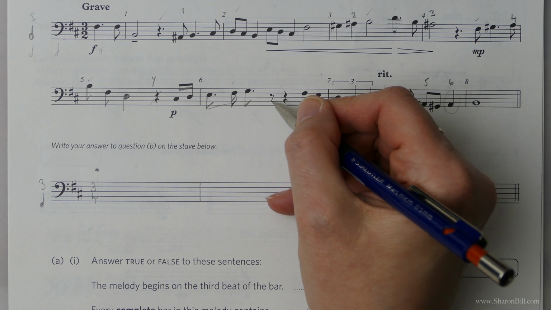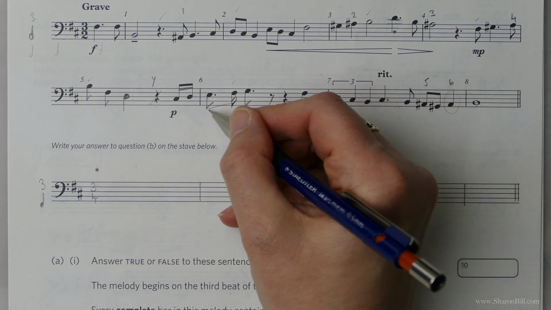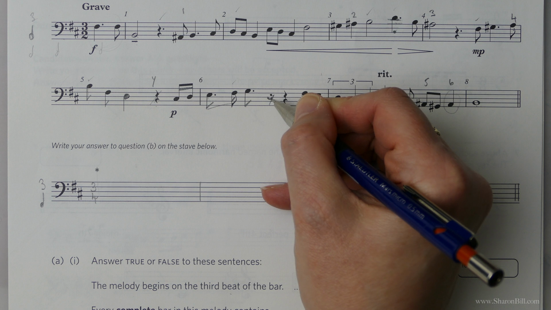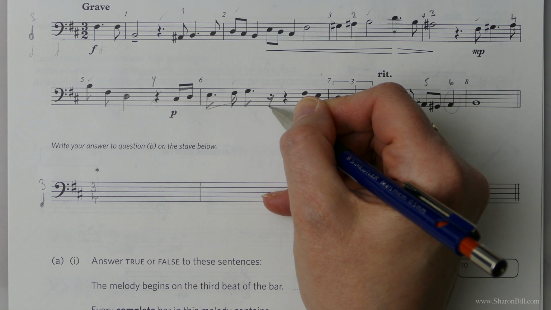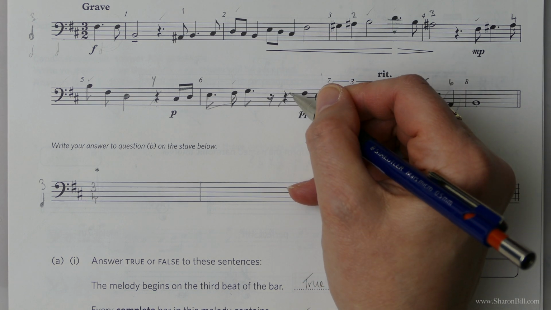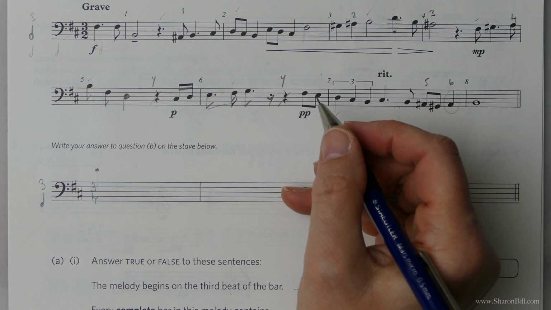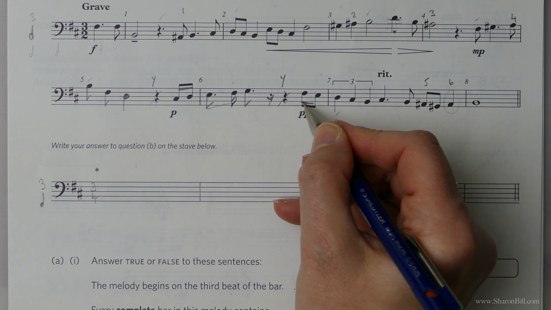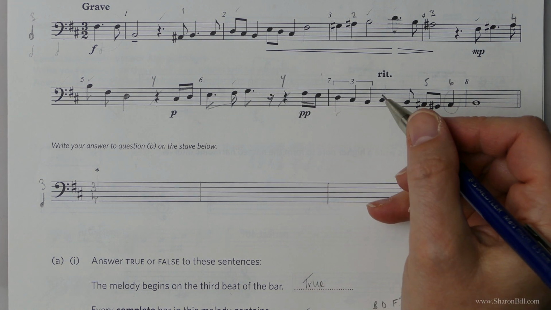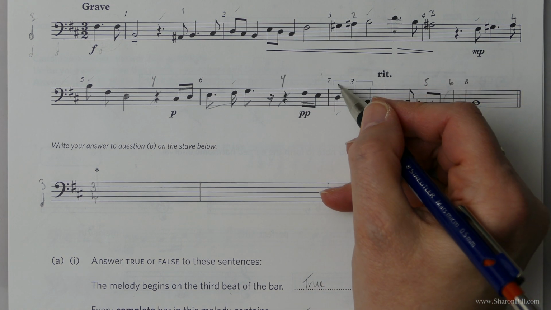And then this rest here, just as we add an extra beam on the notes, we'll have to have an extra arm on it to make it into a semiquaver rest, a 16th note rest. That will become a quaver rest, an 8th note rest. These will have another beam to make them semiquavers or 16th notes. And then again, these will all be beamed.